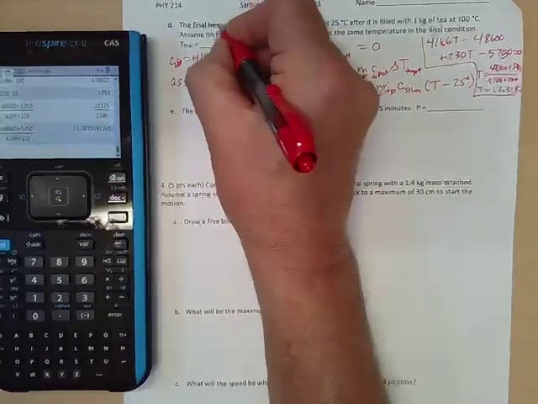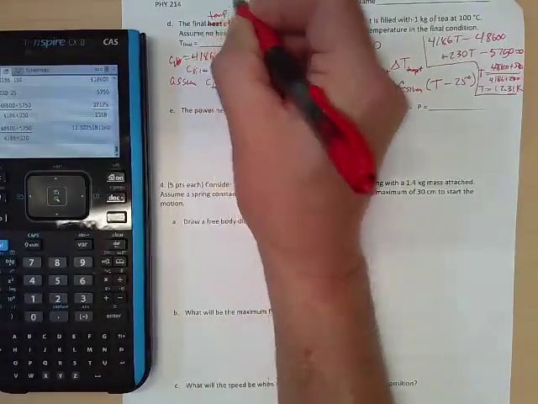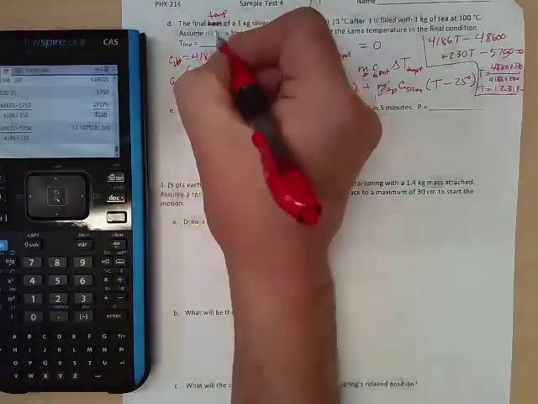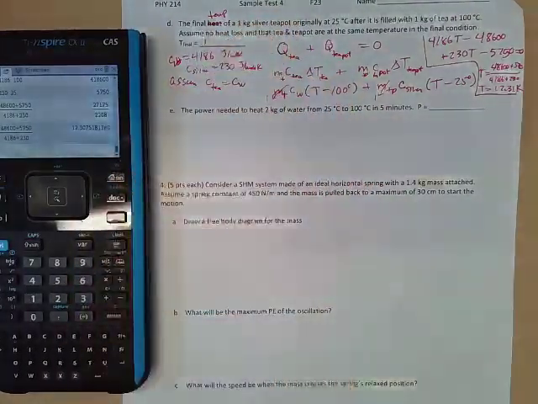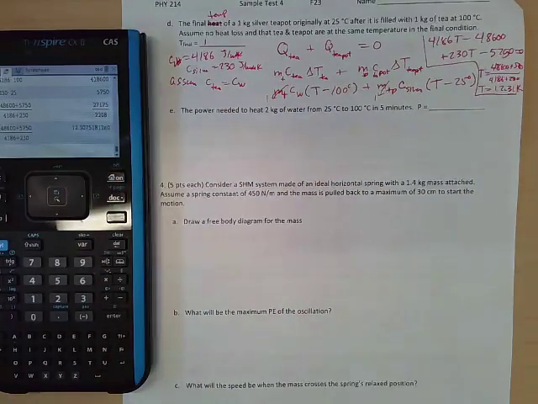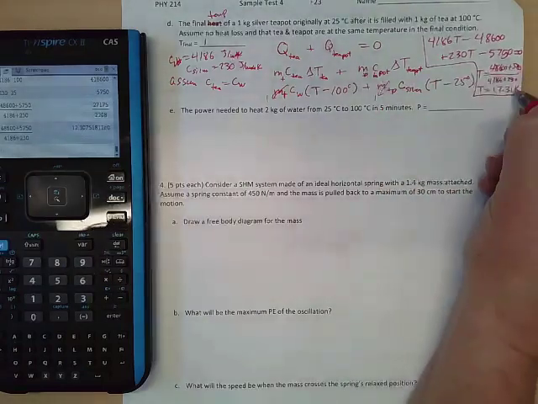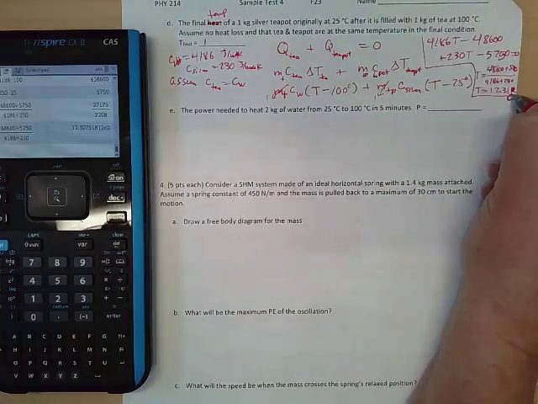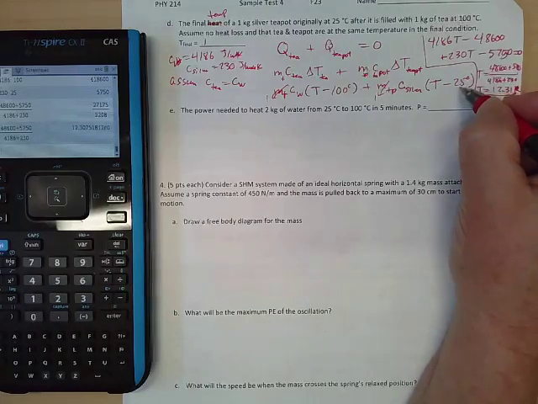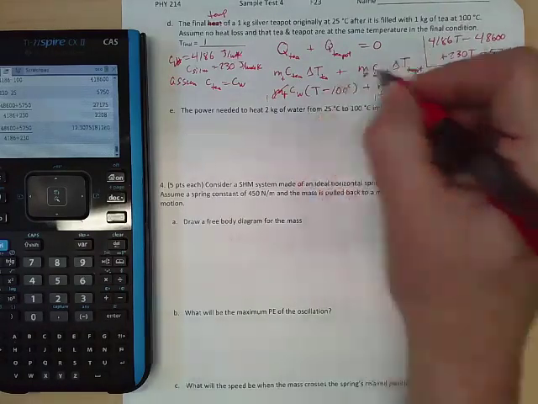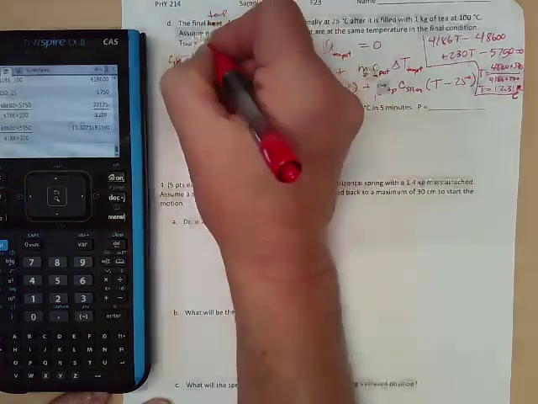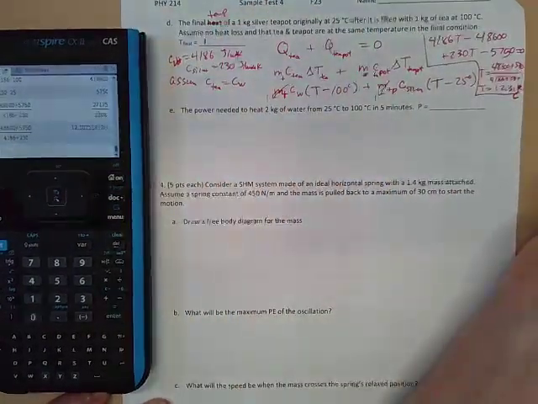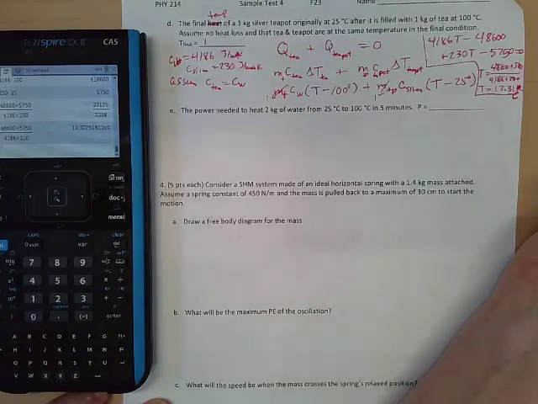This is the final temperature, T final, 12.3. Not Kelvin, we didn't change to Kelvin. These were Celsius, so T is going to be in Celsius also. Twelve degrees, that's terribly cold. Does this make any sense? No, it doesn't. What did I do wrong?